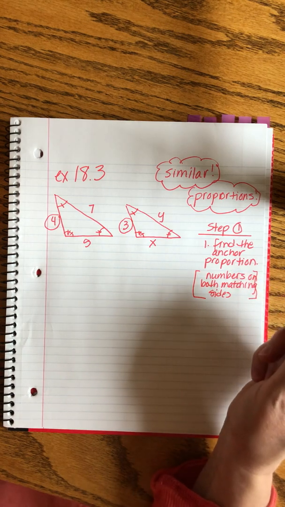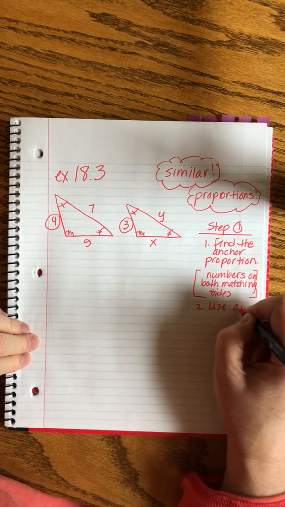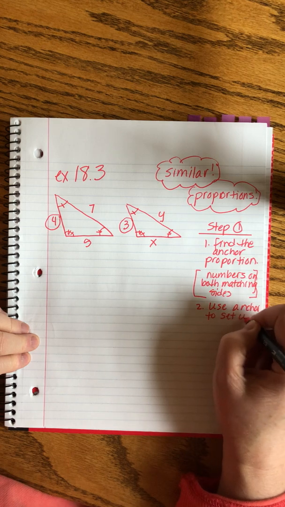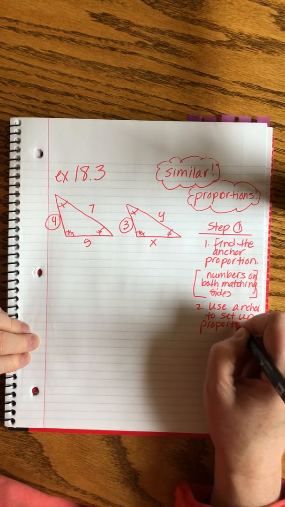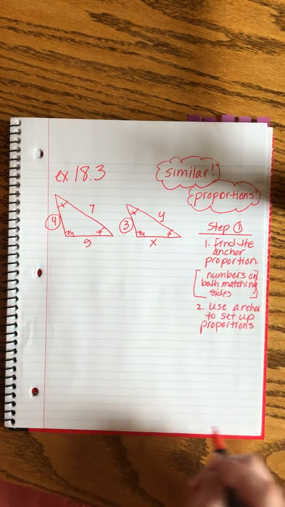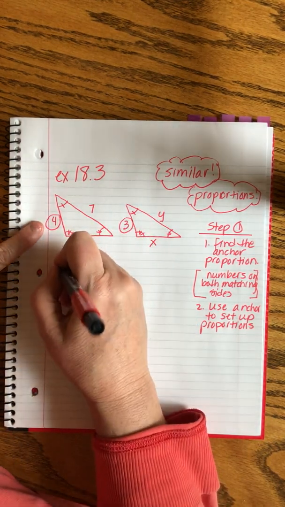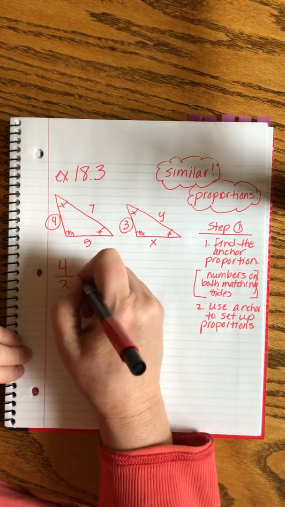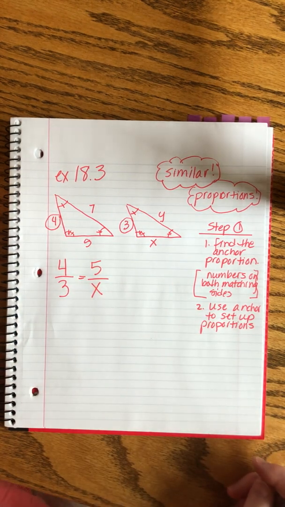Now we use that. Okay, so we know that this triangle compared to that triangle is going to be 4 to 3, and then we can compare it to 5 to x, right?